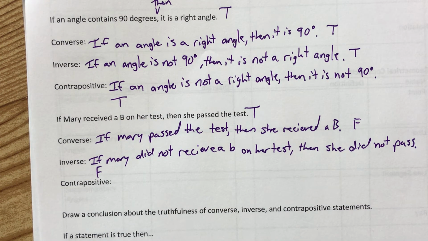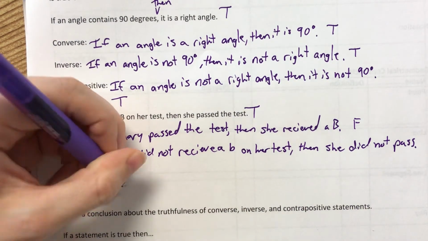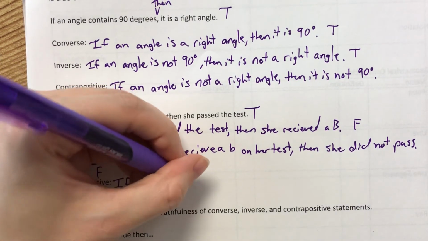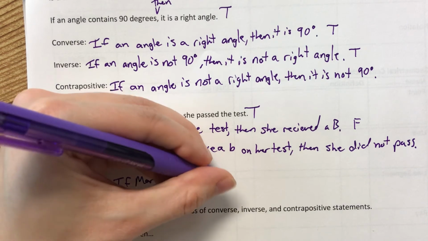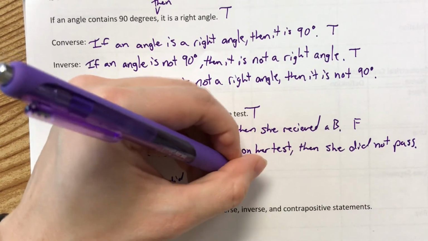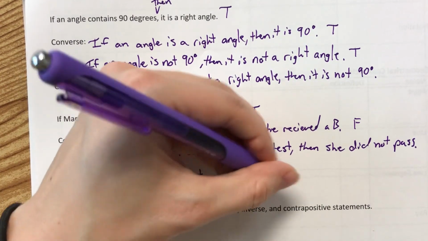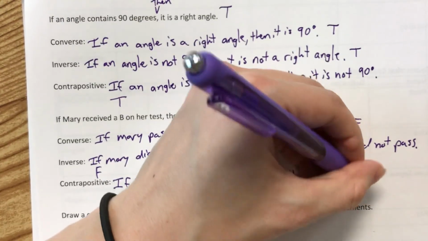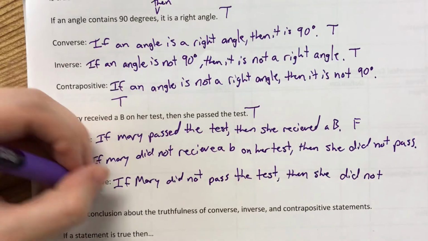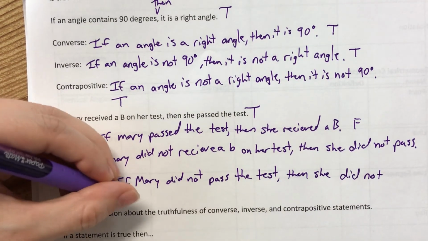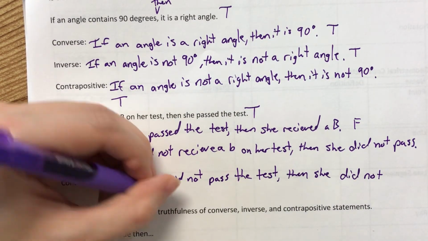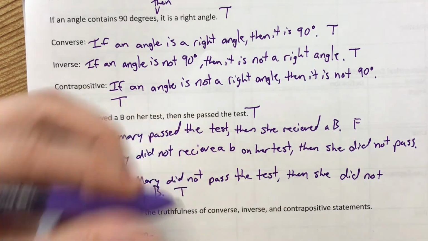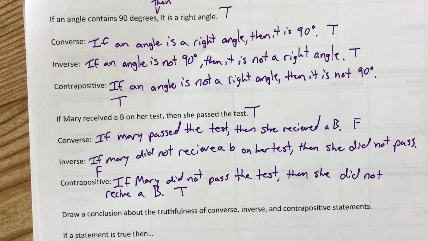And then finally, the contrapositive. If Mary did not pass the test, then she did not receive a B. And we say, well, is that true? That one is true, because if she didn't pass the test, there's no way she could have gotten a B on the test.